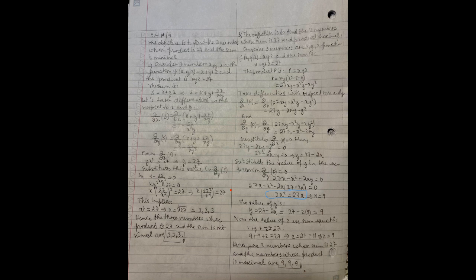Can I type in this? X equals 0, right? Yes. Just double check. When x equals 0, what happens? When x equals 0, y equals 27. Okay, just double check this. All right. Okay, thank you, Liz.